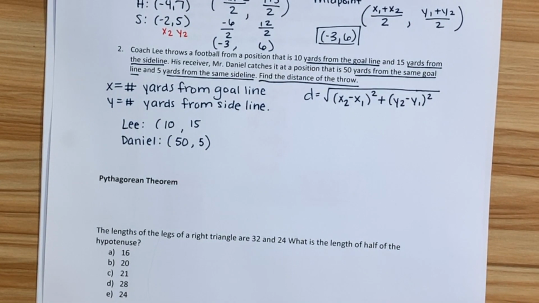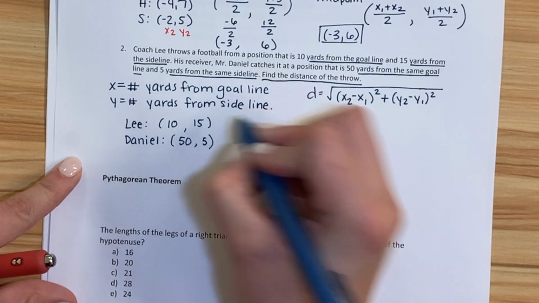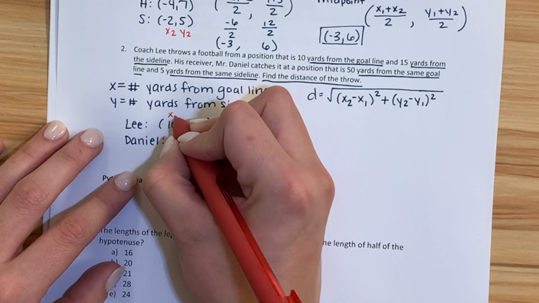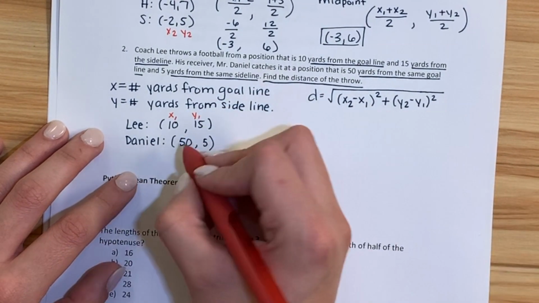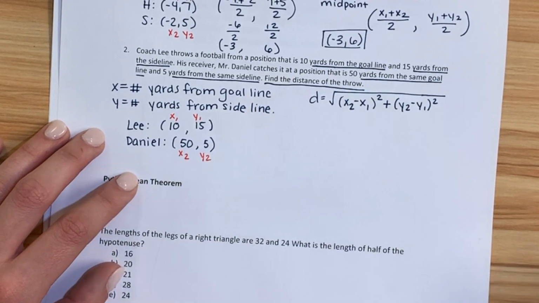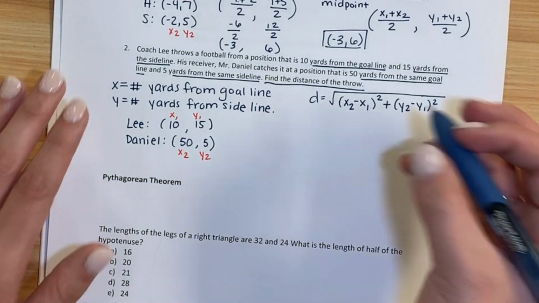Now I can do something with this and put it into my formula. So like I said before, it doesn't matter which one you pick as X1, Y1 and X2, Y2. For this example, I'm going to choose Coach Lee as X1, Y1 and Coach Daniel as X2, Y2. And now I'm going to plug it into my formula.